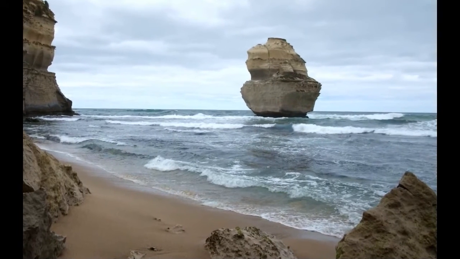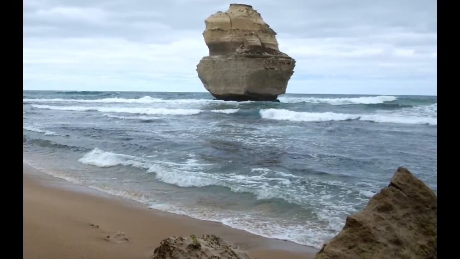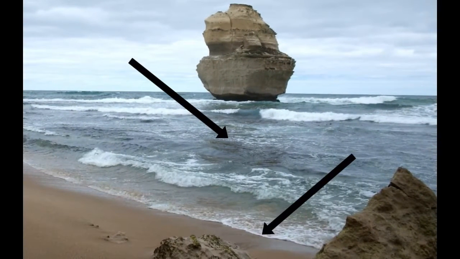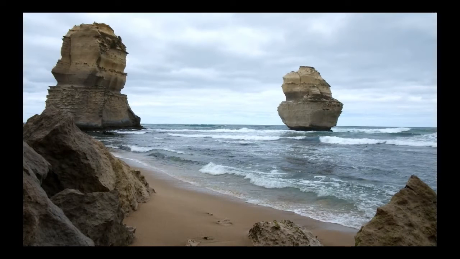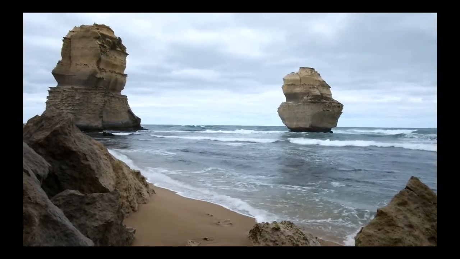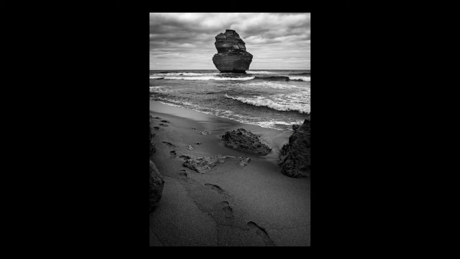So what I'm going to use is this rock by itself, and as you can see, it's casting a shadow on the water, which is my shadow area, which I'm really going to enhance. And what you can't see near my feet is there's a rock and there's also some footprints as well. So I'm really going to play with the light and try and get a nice black and white image out of this. So overall the image has turned out quite well. I'm very happy with it. It's a nice vertical image. So let's move on to the next one.